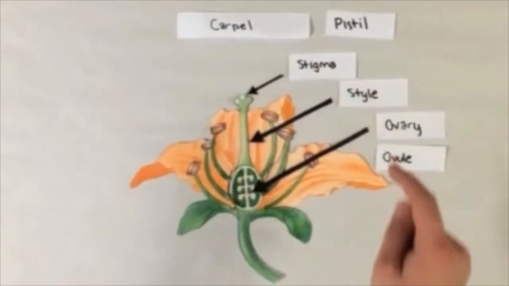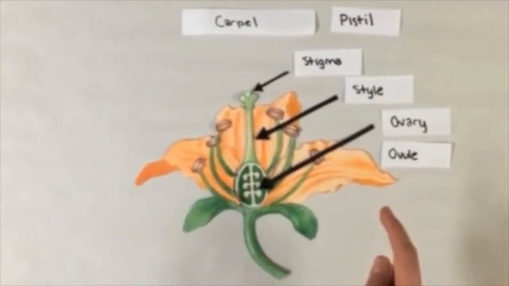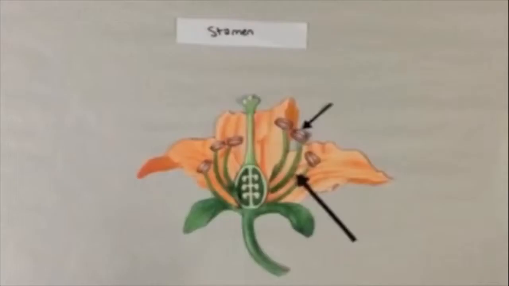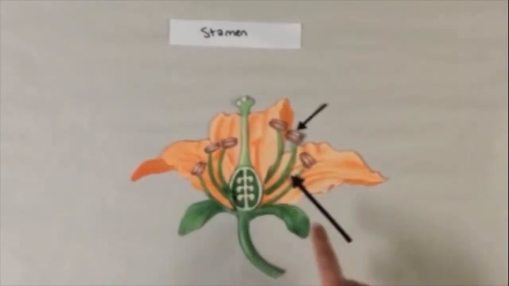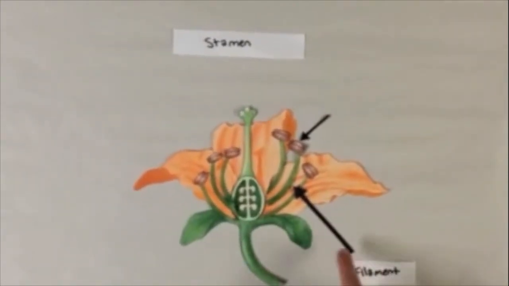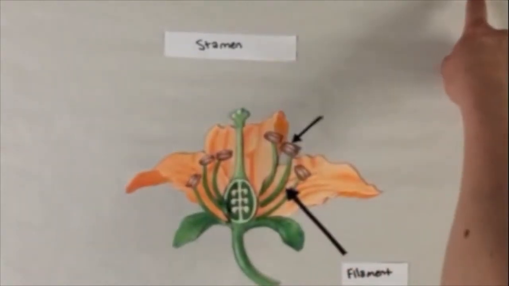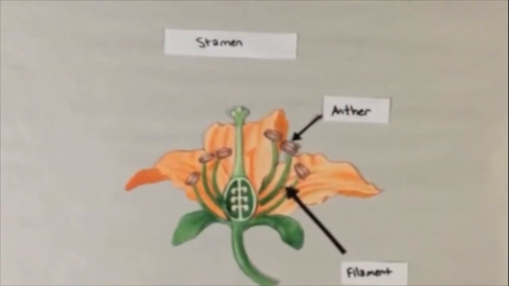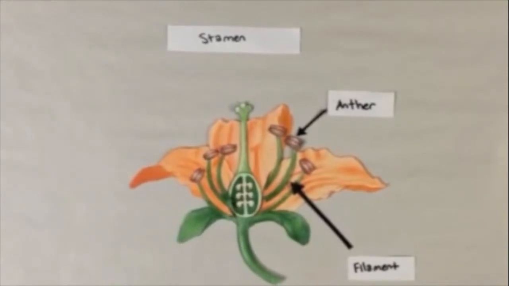And the stigma is the opening of the carpel that is sticky, allowing it to capture pollen grains that fertilize the ovules. The stamen is the male reproductive organ of the plant. The filament supports the anther and pushes it outward so it can be more easily dispersed. The anther produces and holds pollen grains, which are the male haploid gametes of the plant.